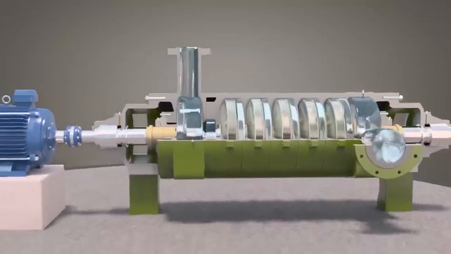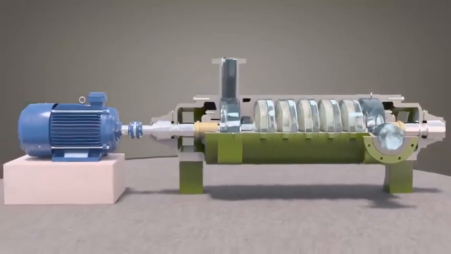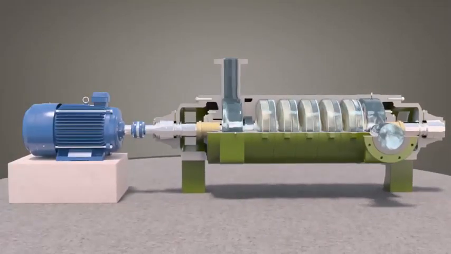Several other configurations are available. These pumps are used to transfer fluid from a low-pressure system to a high-pressure system, such as a boiler feedwater pump.